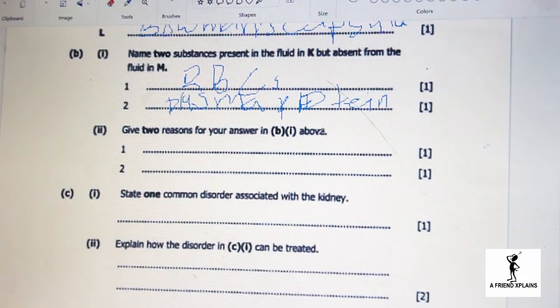Now, give 2 reasons for your answer. So why are we saying red blood cells and why are we saying plasma protein? Ideally, reason number 1 is that they are large molecules. We are referring to the red blood cells and the plasma proteins, they are large molecules. The platelets, they are large molecules, so they won't pass through.